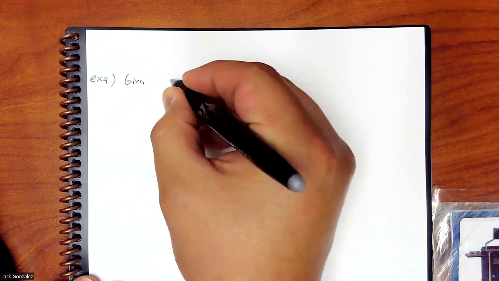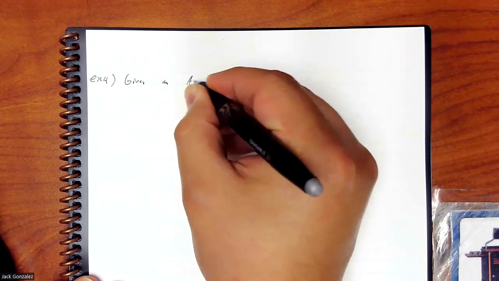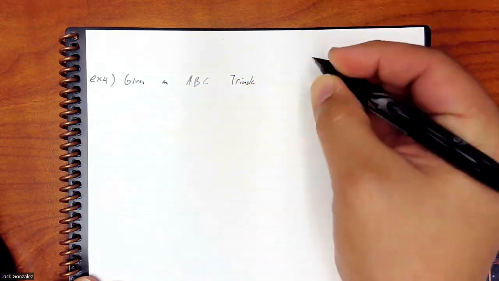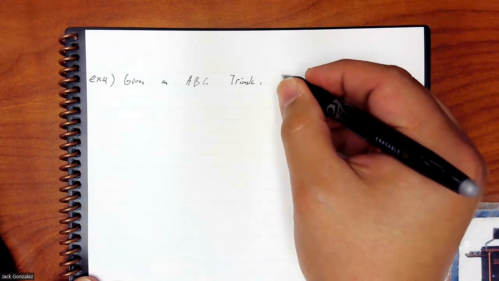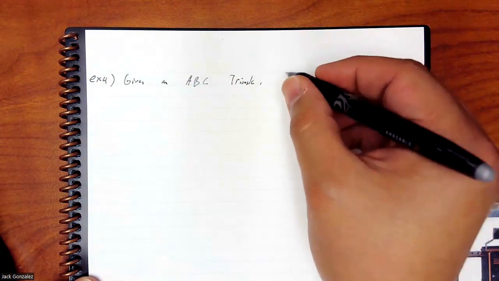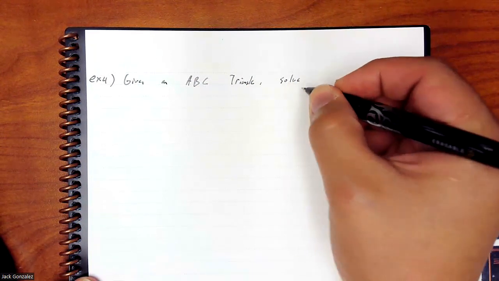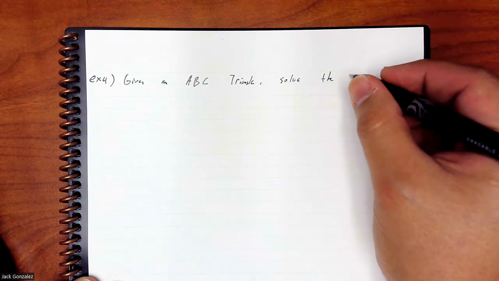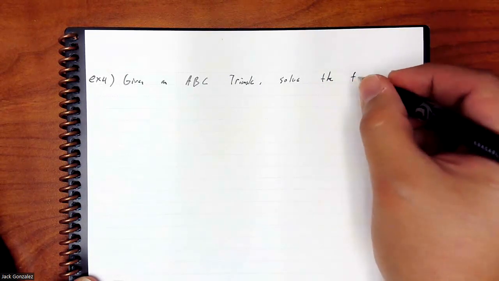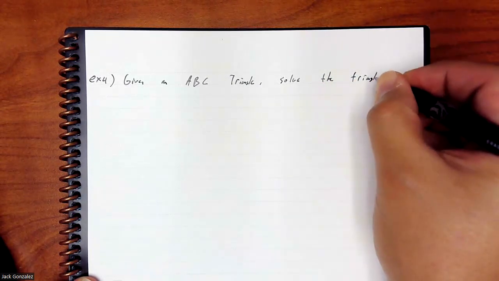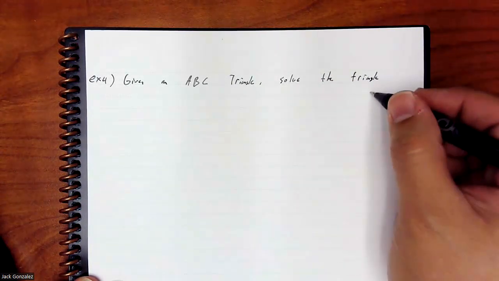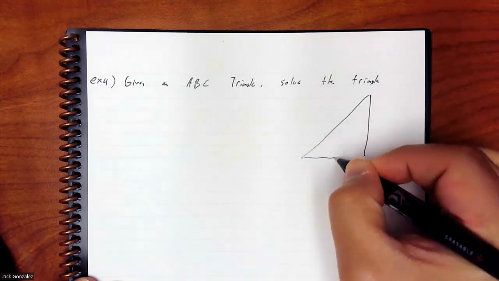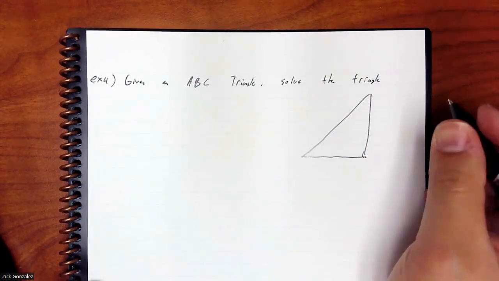Given an ABC triangle, solve. I'm just going to say solve the triangle. The book has it, I think, too wordy.